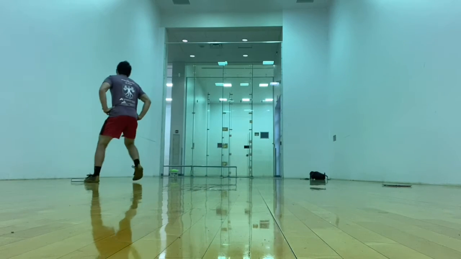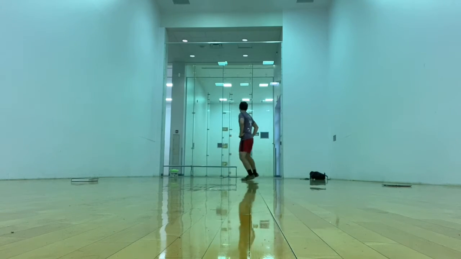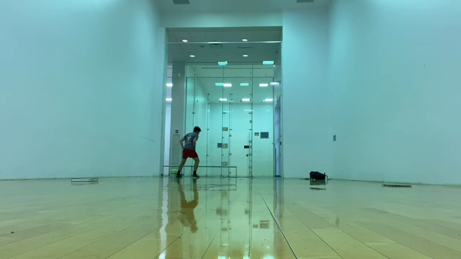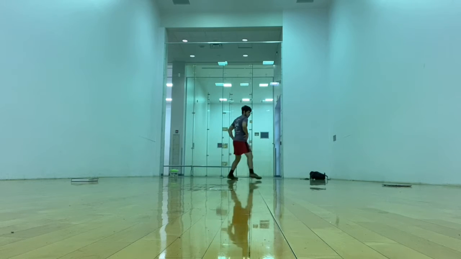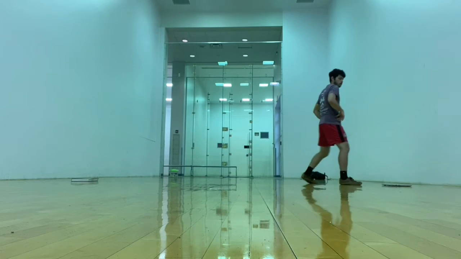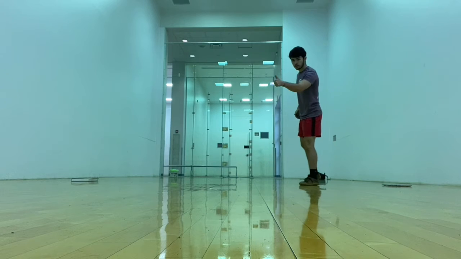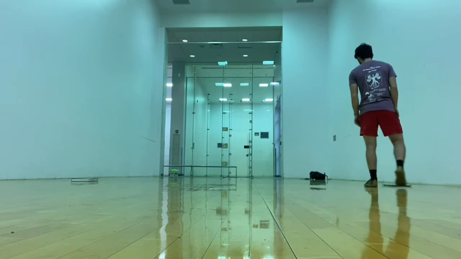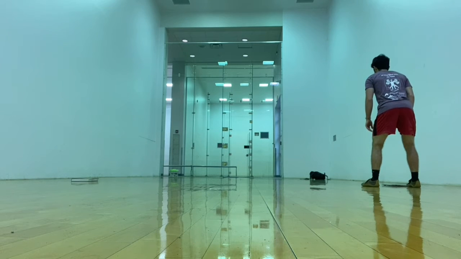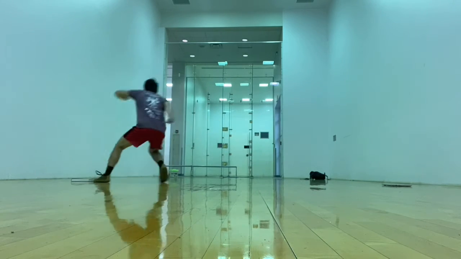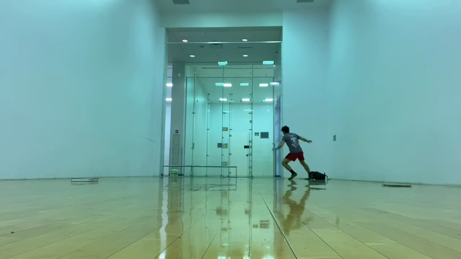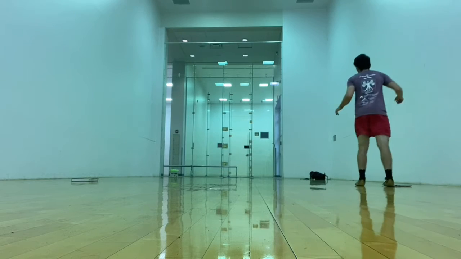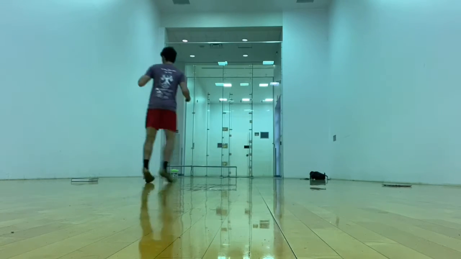So just showing you the direction. Side, diagonal, side, diagonal. Again, try and decelerate with as few steps as needed. You can increase the speed or length of the drill, or increase the reps and volume.